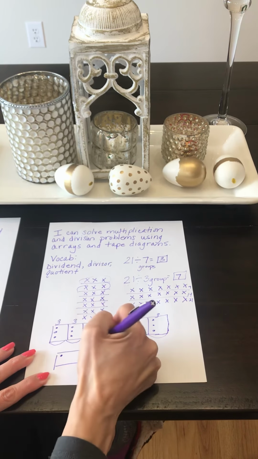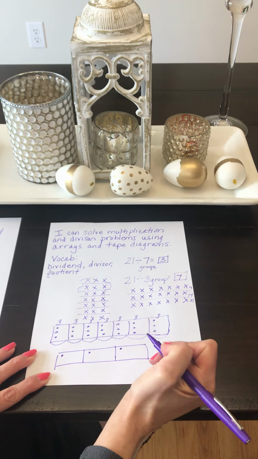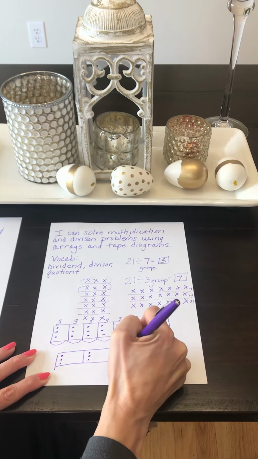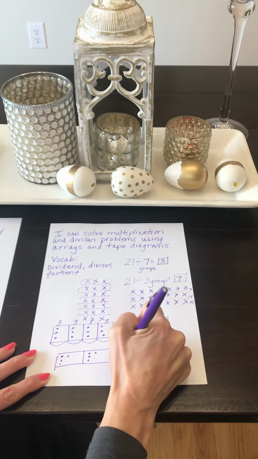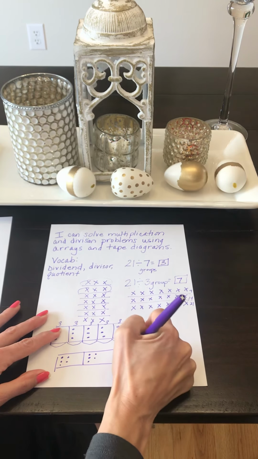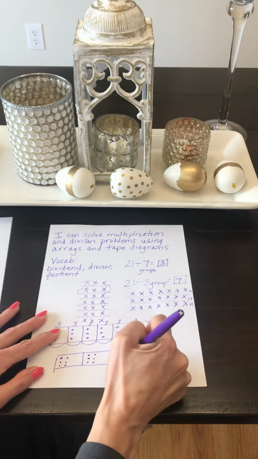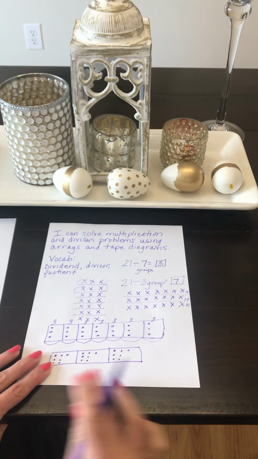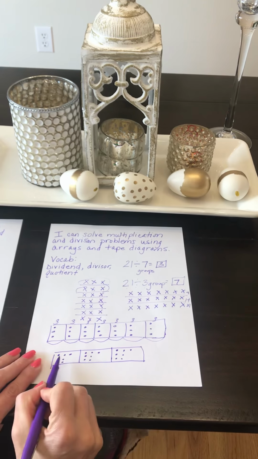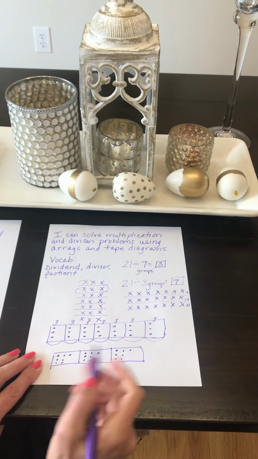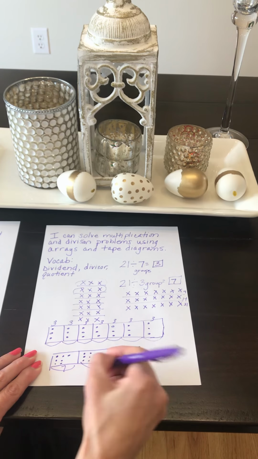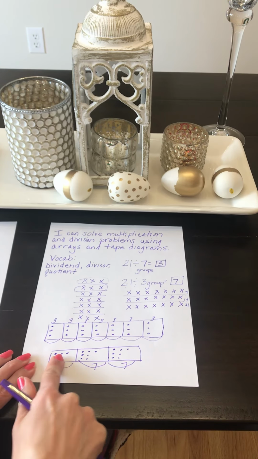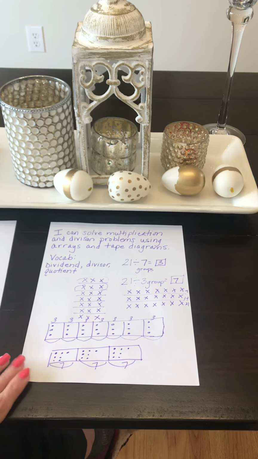So starting with 1, 2, 3, I'll keep going, 4, 5, 6, 7, 8, 9, 10, 11, 12, 13, 14, 15, 16, 17, 18, 19, 20, 21. Once I get to 21, I stop. That's how many I had to give away. I have 3 groups of 1, 2, 3, 4, 5, 6, and 7. So 3 groups of 7. And we can just quickly put those back together. 7, 14, 21, counting by 7s there on that one.